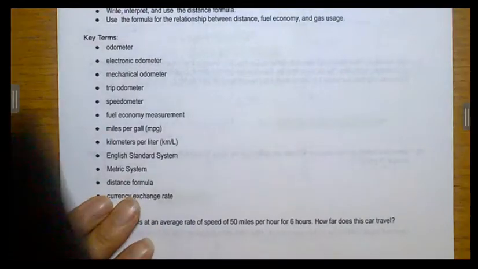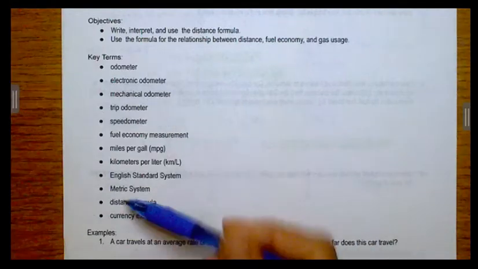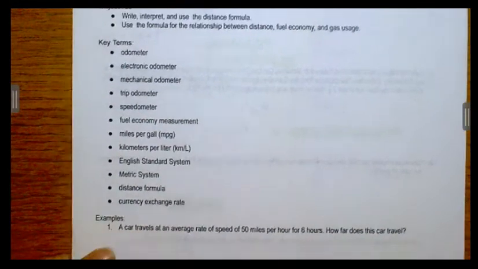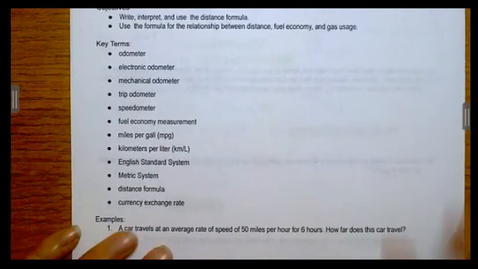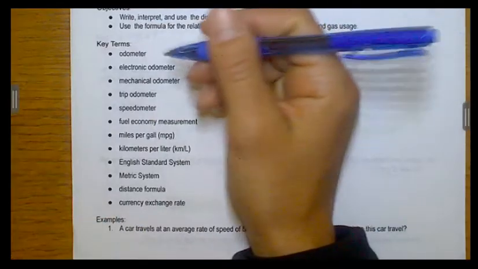Okay, so our notes today are on driving data. We have quite a few definitions we're going to go through. The first definition, and you'll see some of these key terms in the problem, so that's why I want to go over them and make sure you understand what they are. The first one is the odometer. This is the device or the gauge that indicates the total distance a car has traveled.